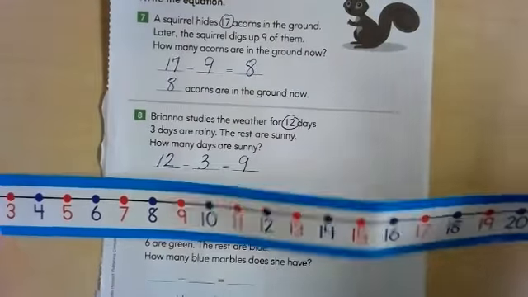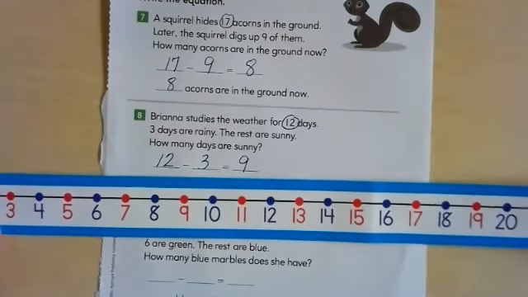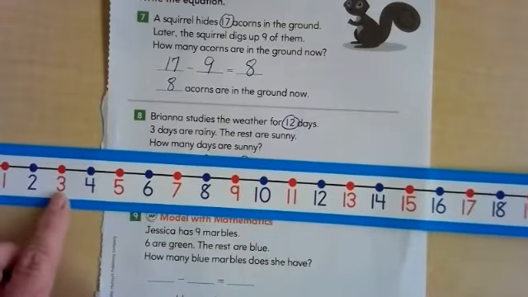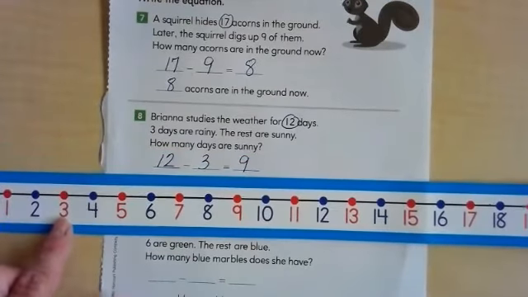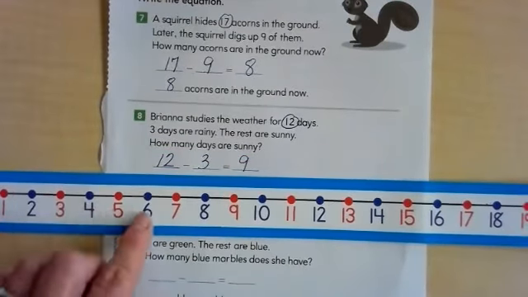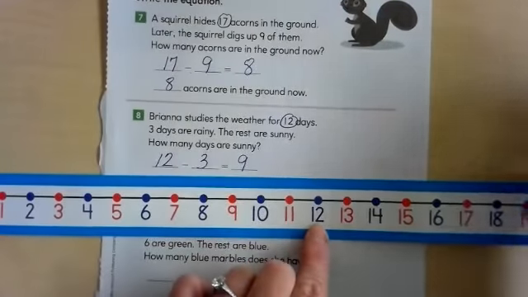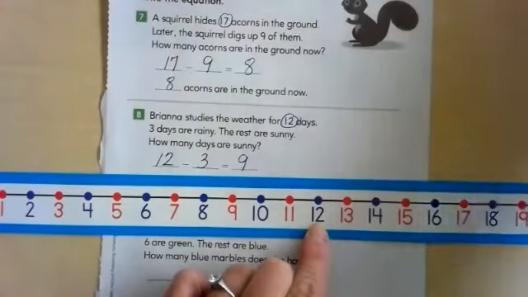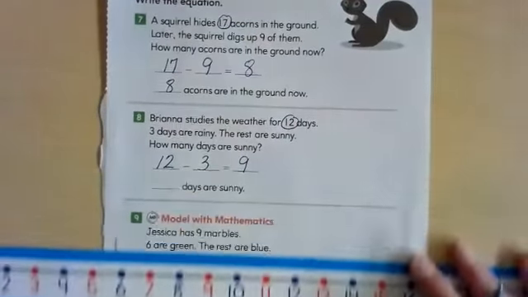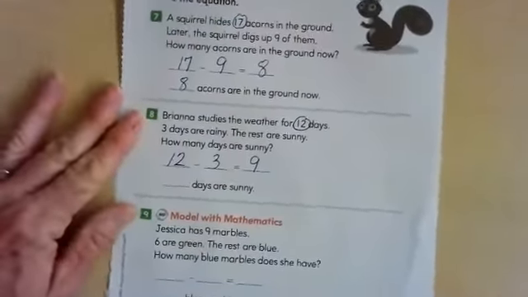Well, what if I wanted to count forward? If I wanted to count on? If I counted on, I would start at the 3 and count up to 12. 1, 2, 3, 4, 5, 6, 7, 8, 9. So either way, my answer is still 9.